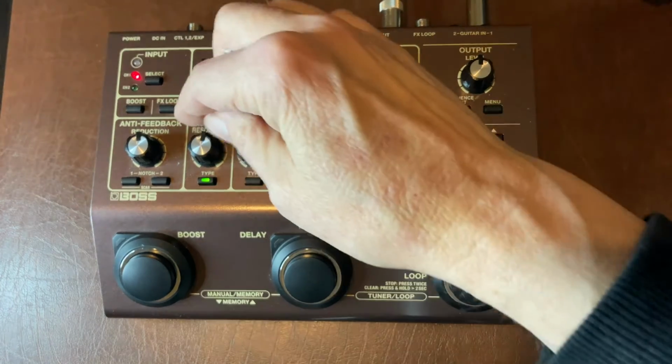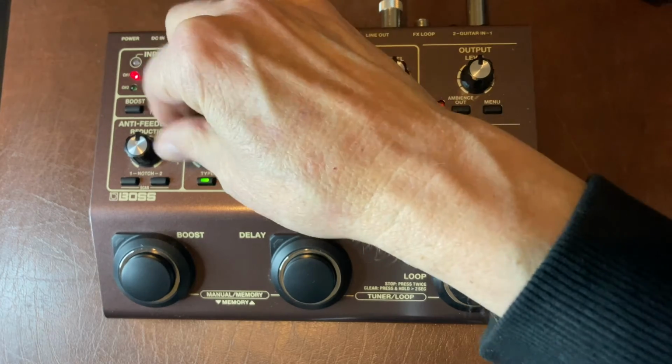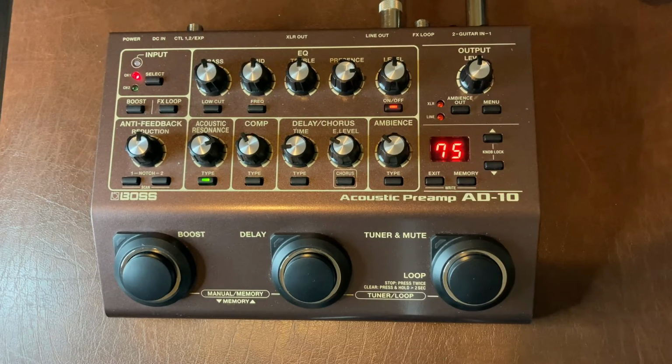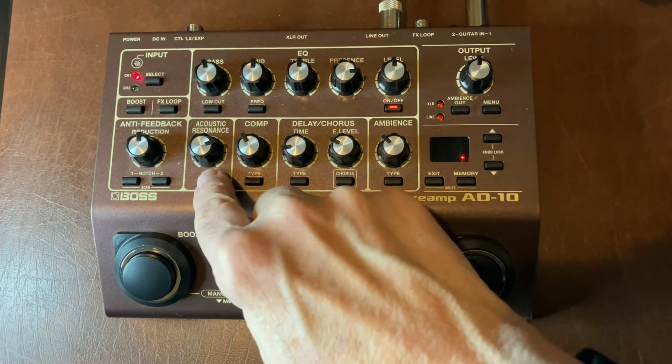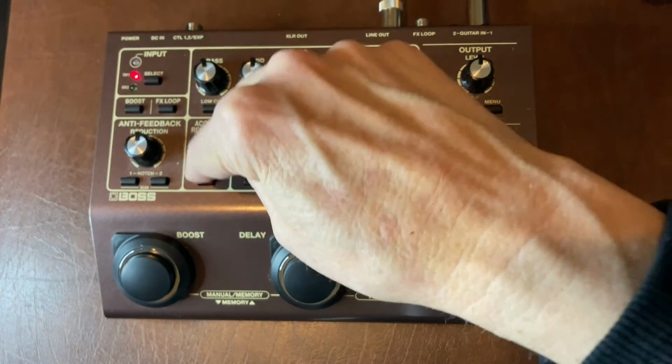We could adjust that by turning it up. Okay, let's compare that to turning it off.